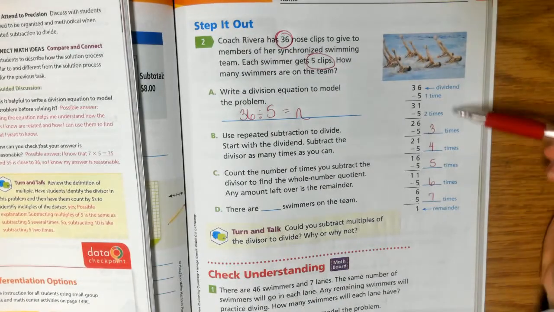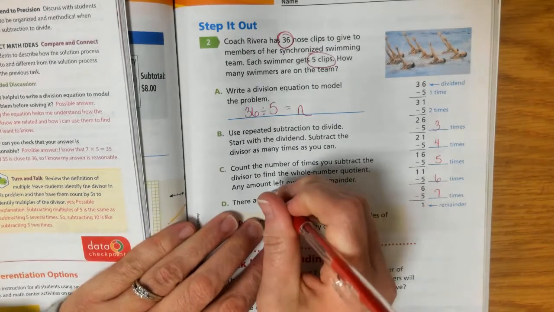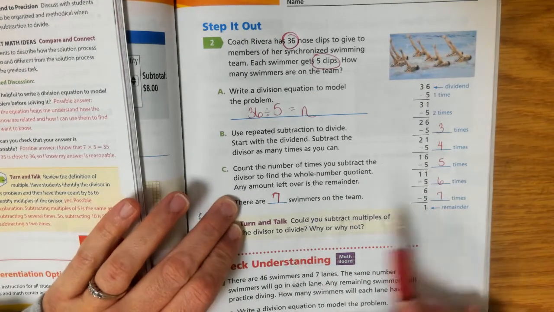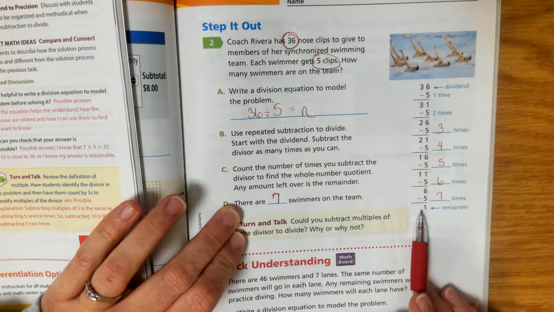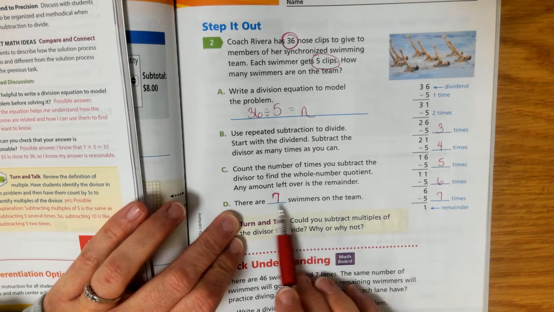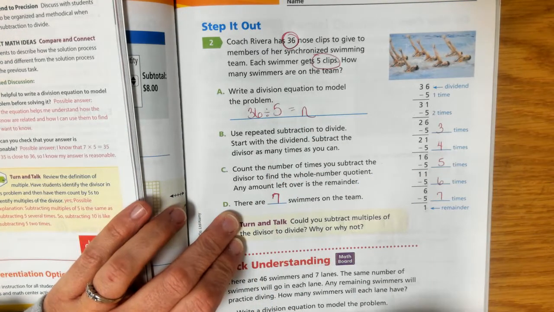So that means there are how many swimmers on the team? There are 7 swimmers on the team. And do we need to use the remainder for this one? No, Coach Rivera will just keep the extra nose clip. Okay? So 7 swimmers on the team because each swimmer got 5 nose clips.